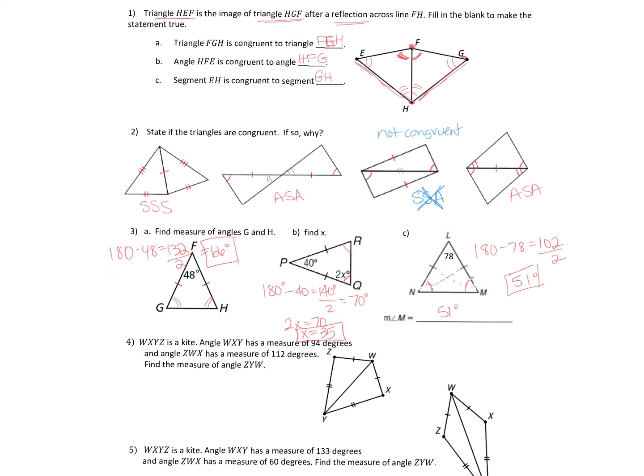So let's move on down here to my two kite problems. On the first one, it says that angle WXY, so go find that angle. Let me grab my highlighter. WXY is this angle over here, and it says that it's 94 degrees. So let's write that in. And I know if X is 94 degrees, then so is Z.